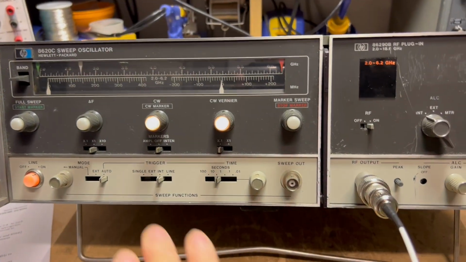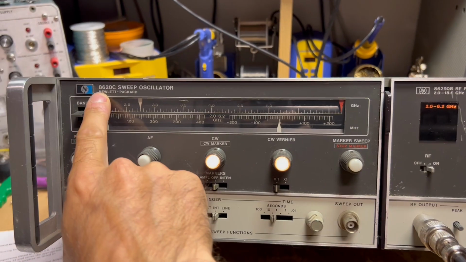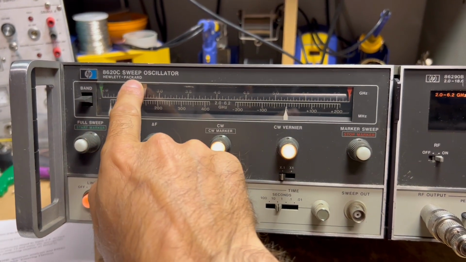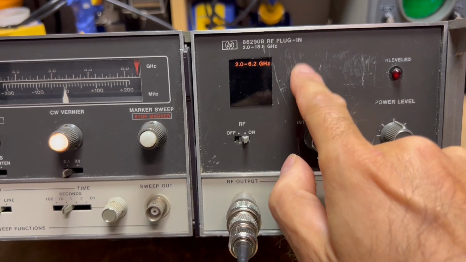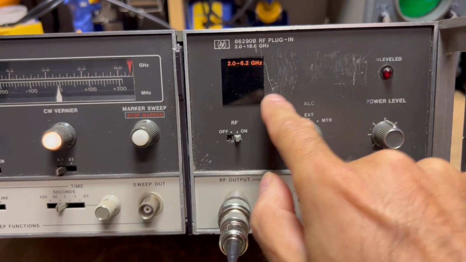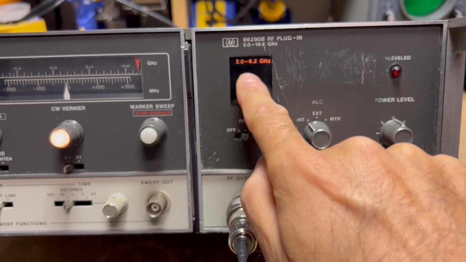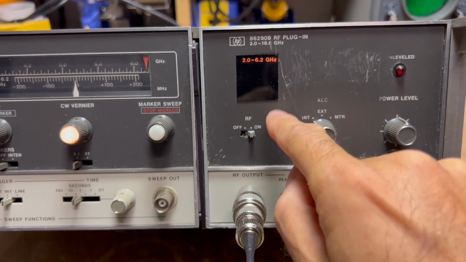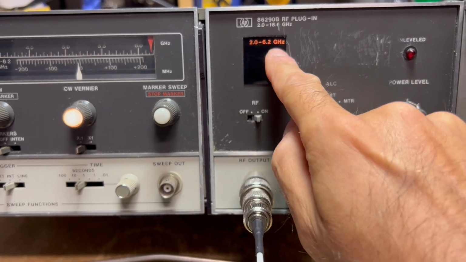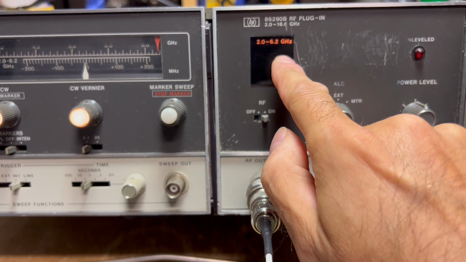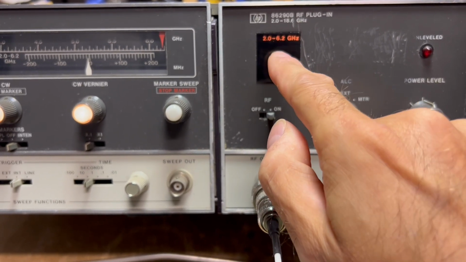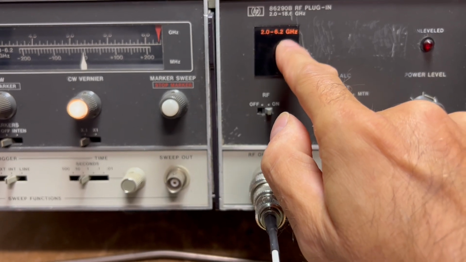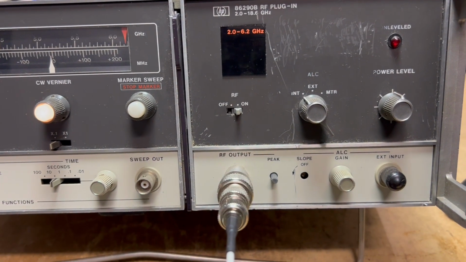Using this sweep generator, this is an 8620C sweep oscillator, and with the 86290B RF plug-in module, we're using the 2 to 6.2 gigahertz. We'll actually use 2 ranges of this. We'll use this range, and then for the very top of the range, we'll switch over to the next band up, which I believe is a 6 to 12 gigahertz range there.